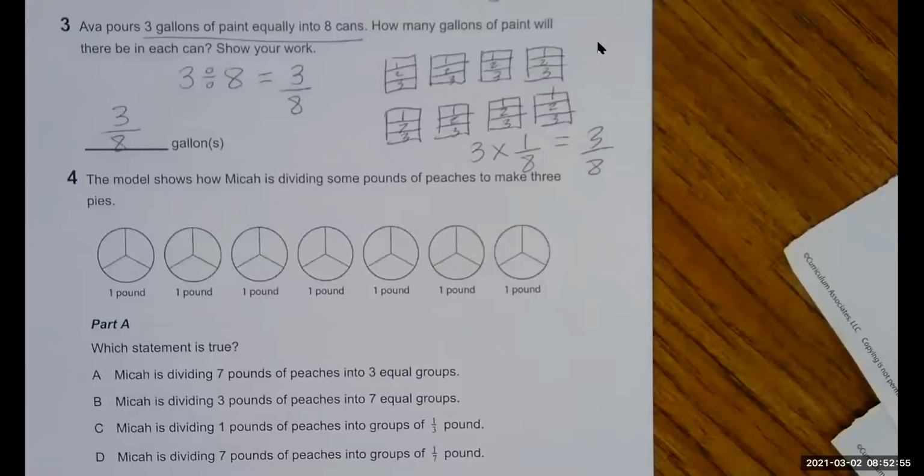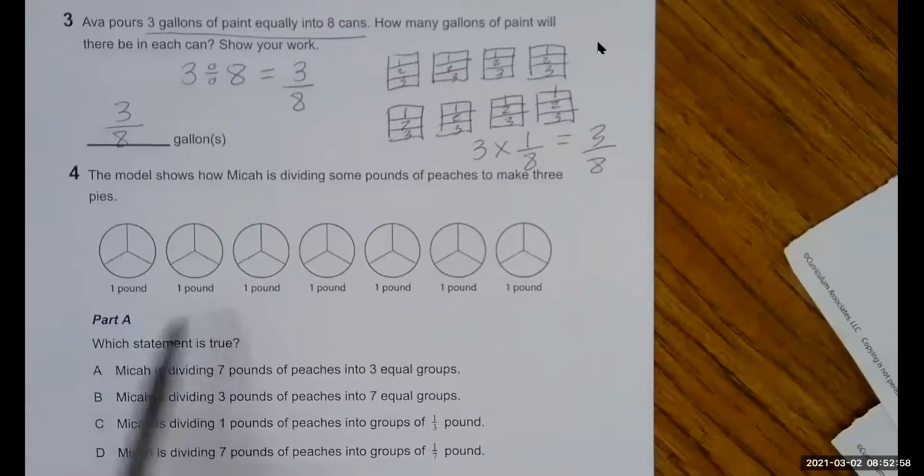Whoa, lots of different answers here, guys. This one should be easy. Look at the model. Good, Kaylin. Good, Anisha. Good, Sukman. Good, Shannon. Good, Joel. Good, Carter. Good, Chloe.